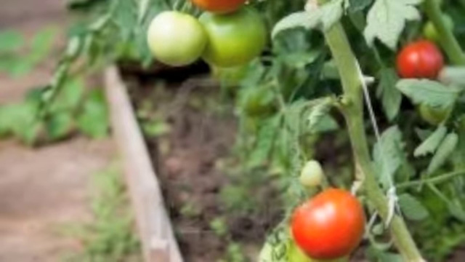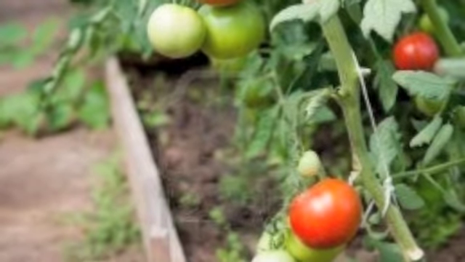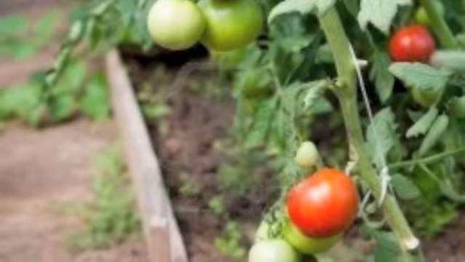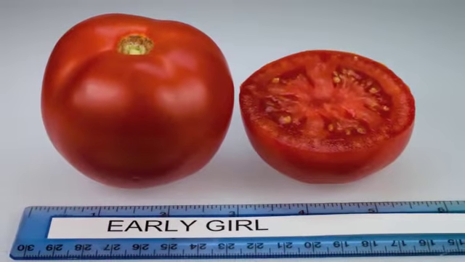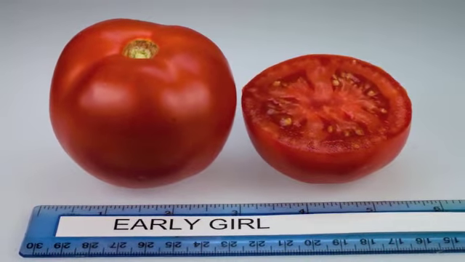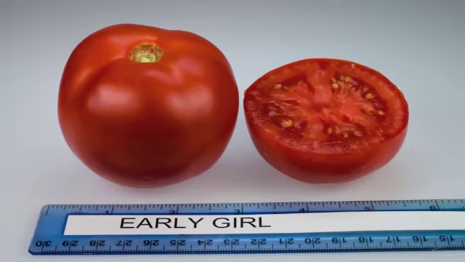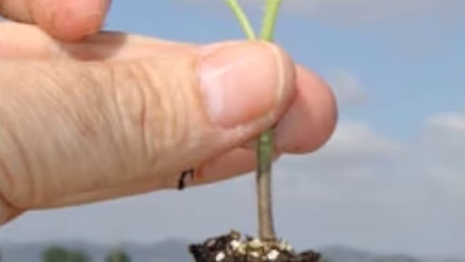Early Girl tomatoes grown in California are cultivated using a method called dry farming, which urges the plant to send its roots deep to find moisture deeper in the soil. This method is best suited for areas with little rainfall, such as California. In wetter areas like Florida, traditional irrigation methods are used.